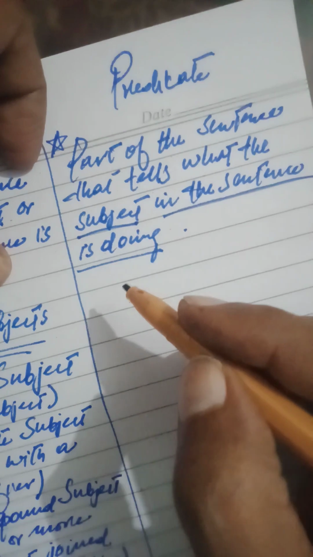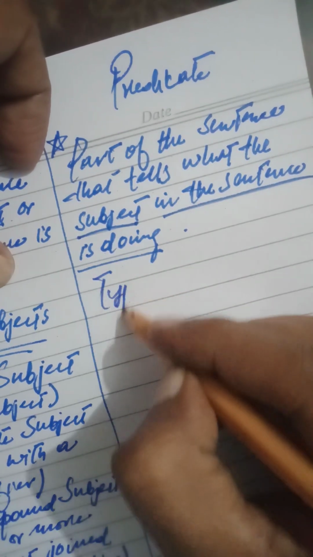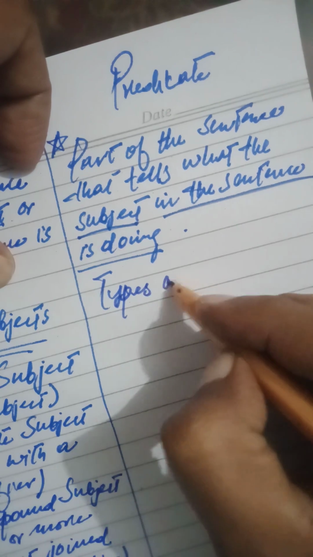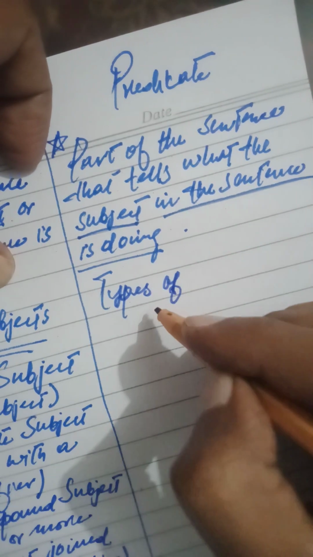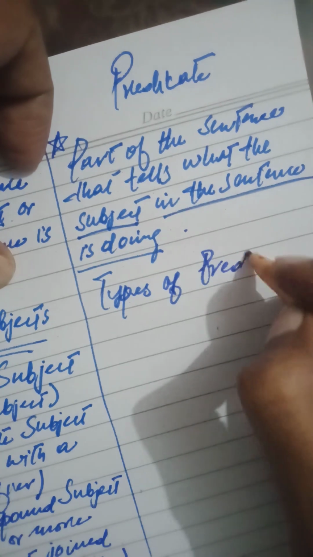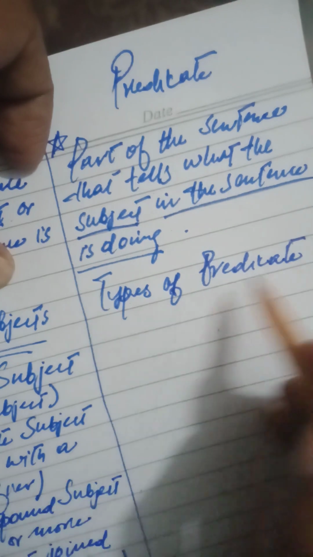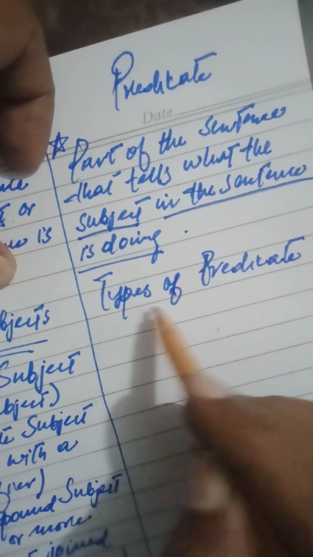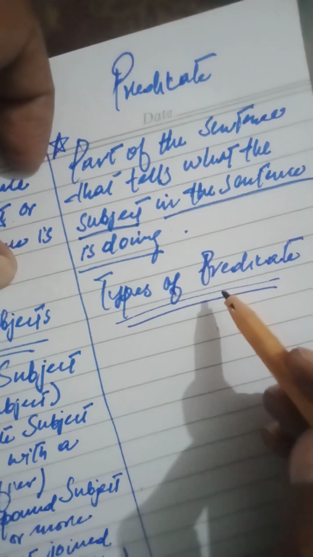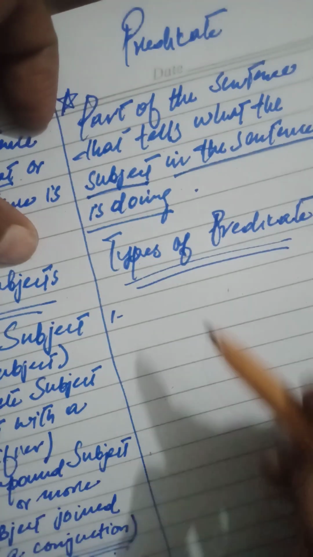Types of predicate. Number one, simple predicate.